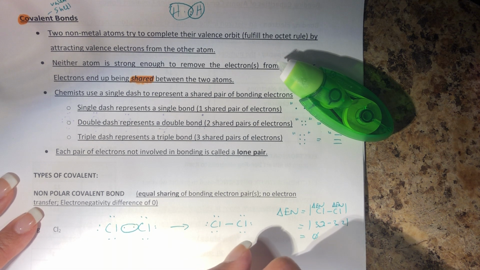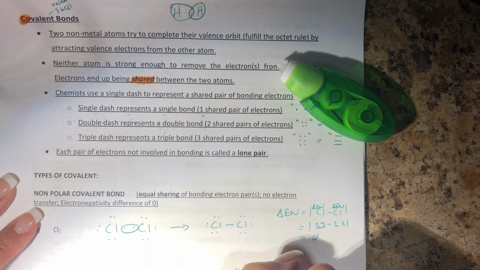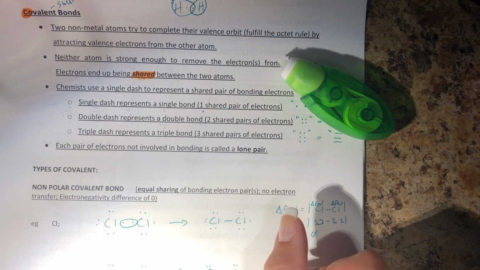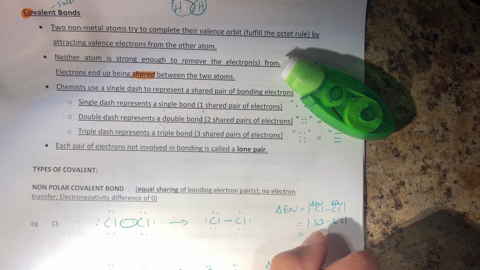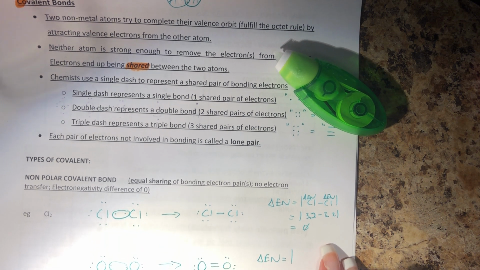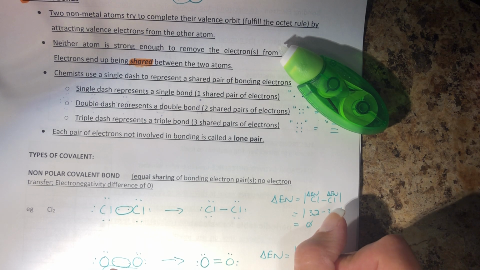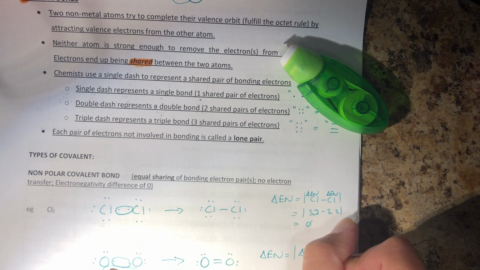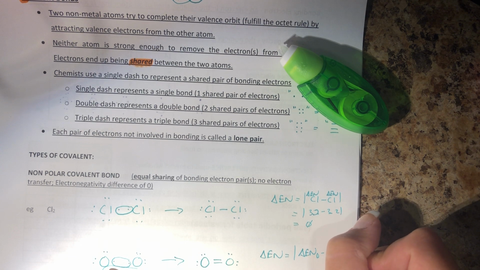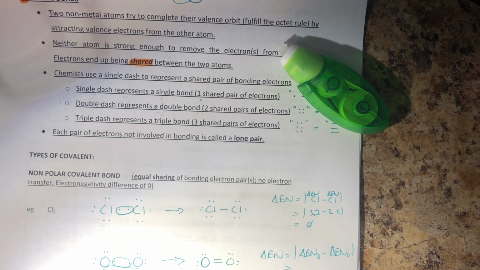So we can replace the electrons with lines to show the bonds, and our delta EN is equal to 0. So delta EN is equal to, I put this line here that means absolute value. Remember that from math class, that means no matter what number's in there, we don't make it negative. So delta EN of oxygen minus delta EN of oxygen. Let's find out what oxygen is on the periodic table.